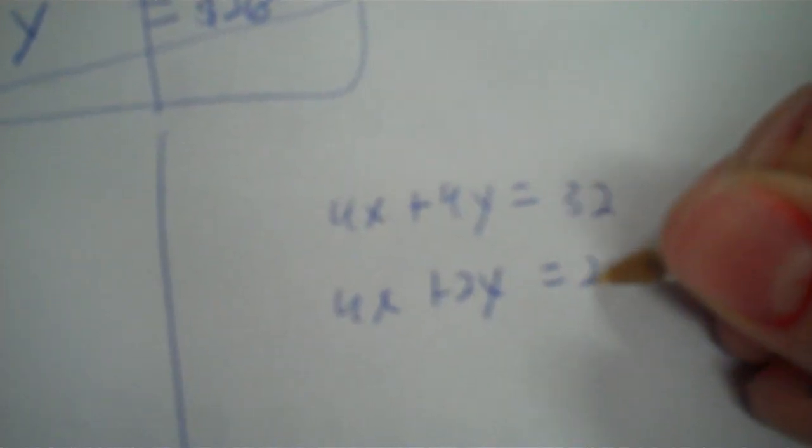So 1 and 4, so I take the 4 to the top, take the 1 to the bottom. So 4 times 1x is 4x, 4 times 1y is 4y, and then 4 times 8 is 32. Now the second equation will just stay the same: 4x plus 2y equals 26.